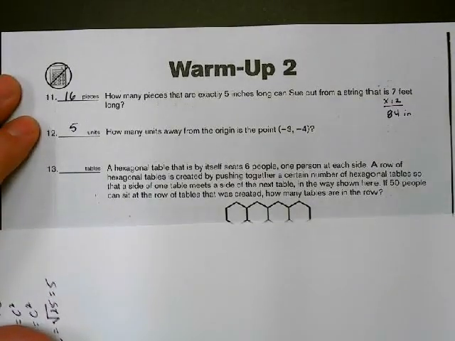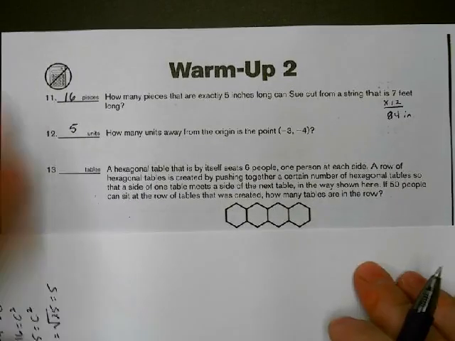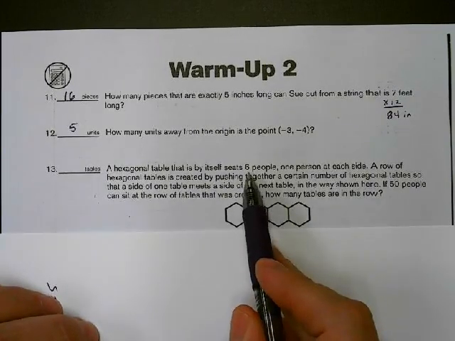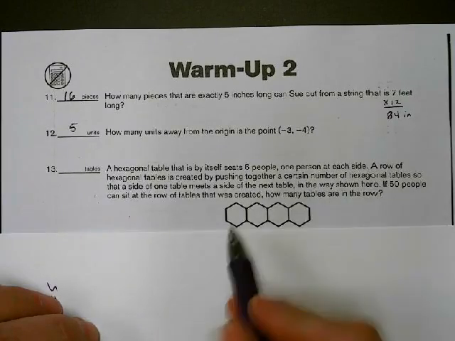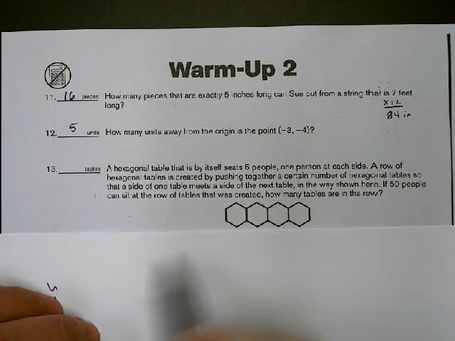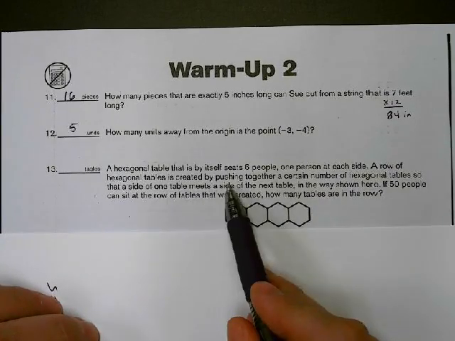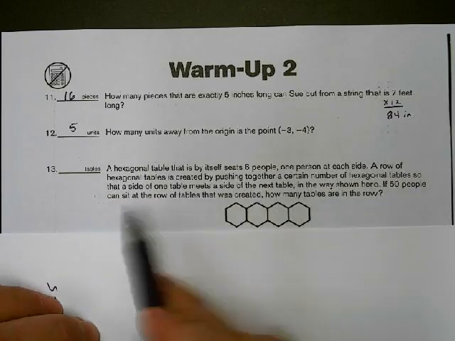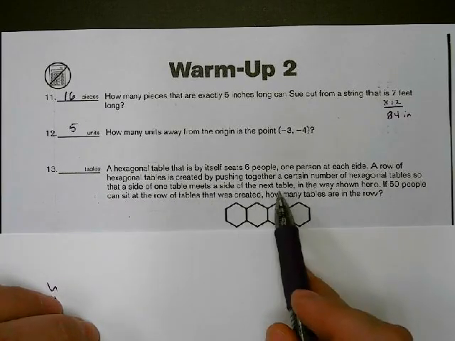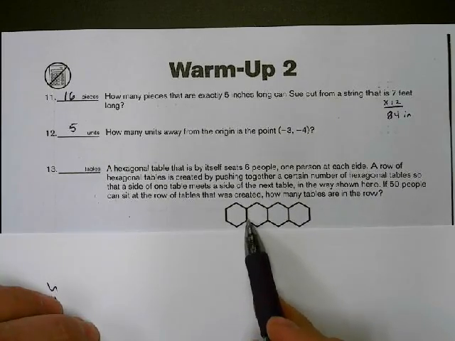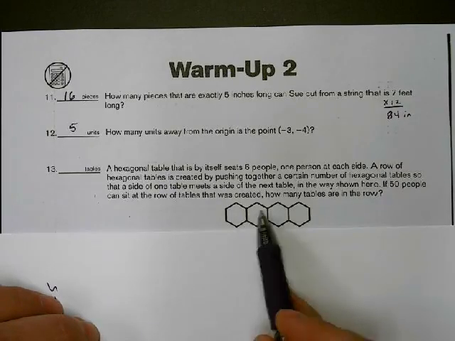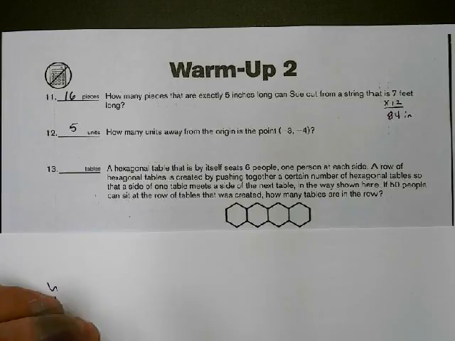Next. All right, so for this one, we've got a hexagonal table that by itself seats 6 people, 1 person at each side. So if I've got a hexagonal table, I can fit 1 person per side. A row of hexagonal tables is created by pushing together a certain number of hexagonal tables so that the side of one table meets the side of the next table. Okay, so this table meets this table. Now somebody can't sit there. Okay, so nobody can sit there once we put a new table in. Unless you want to be crushed, which you probably don't.